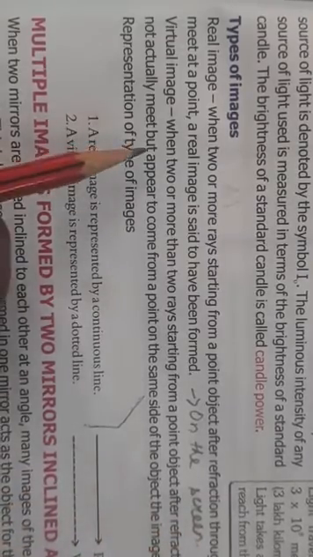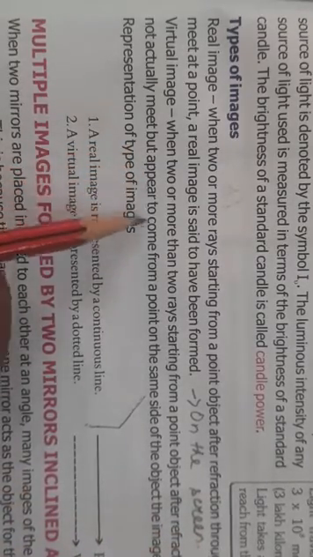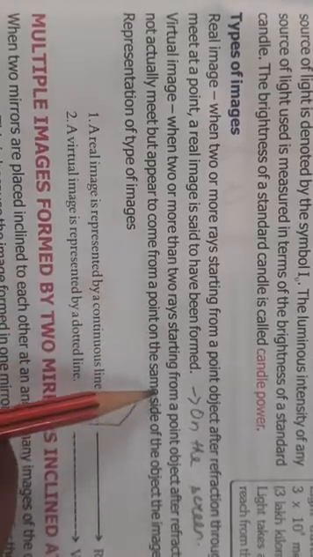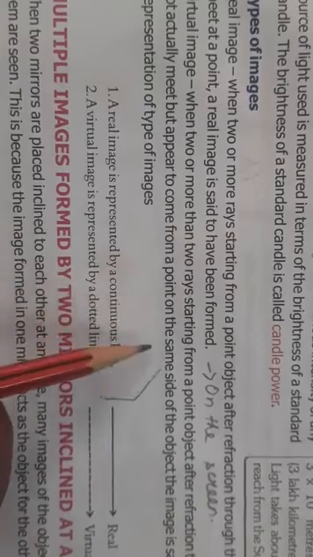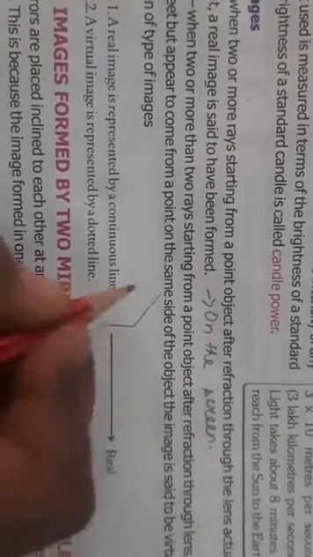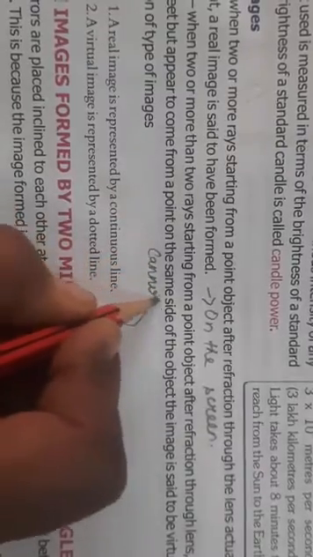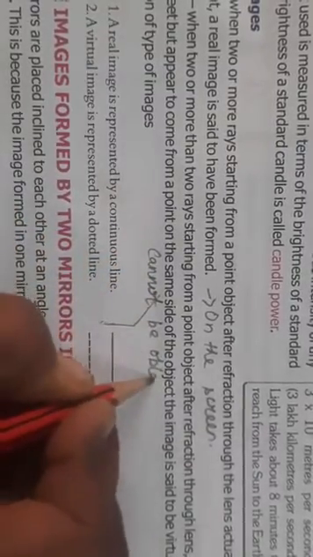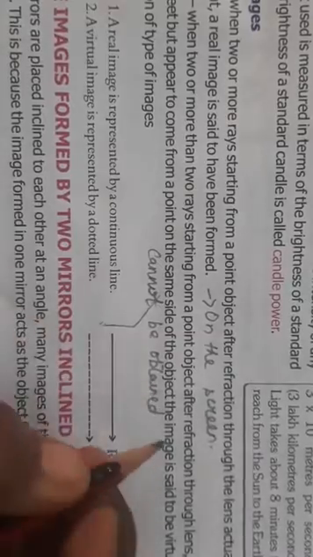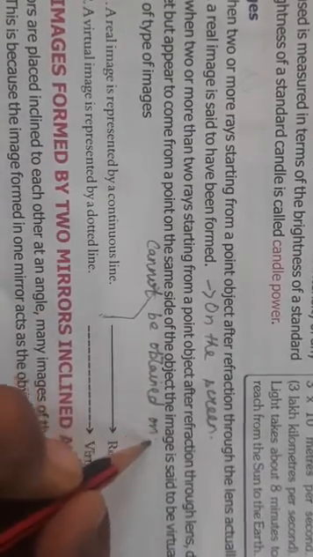Okay, whereas what happens in a virtual image? When two or more rays starting from a point object, from any object, after refraction through the lens do not actually meet but appear to come from a point on the same side of the object, it is said to be virtual. That means virtual images cannot be obtained on a screen. An example is our plane mirror.